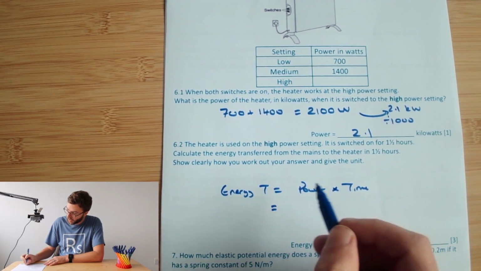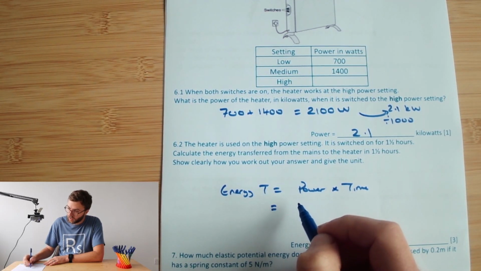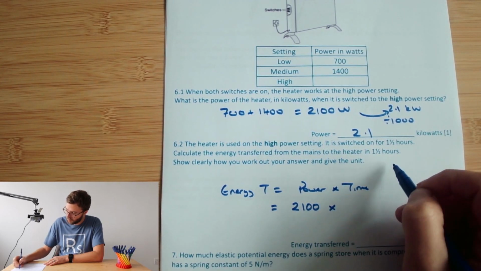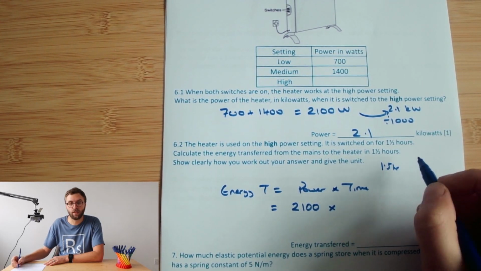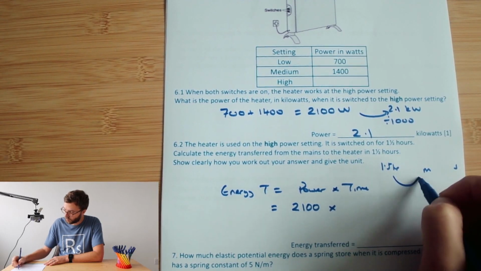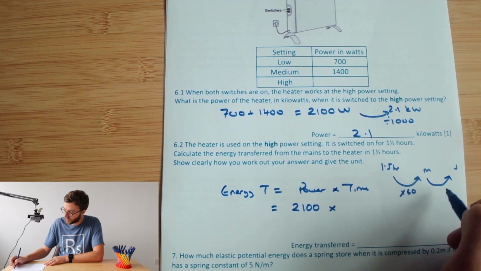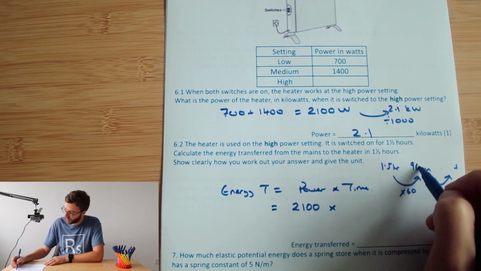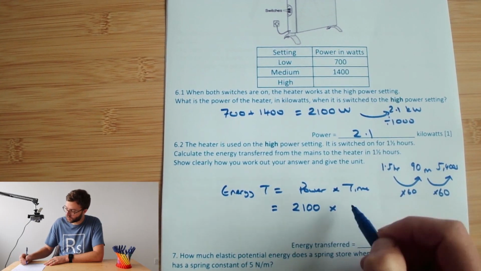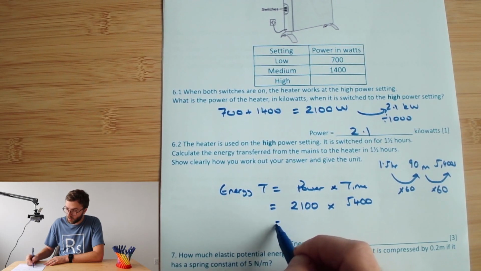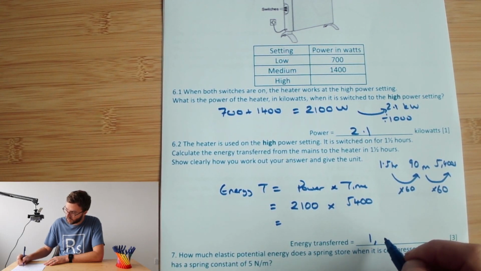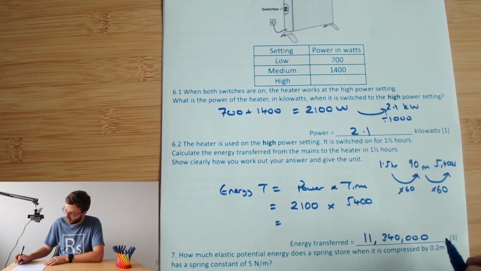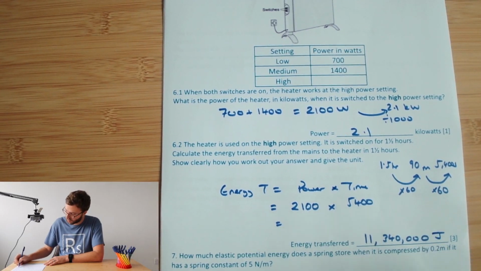So we want to know the power, which we've just got here, which is 2.1 kilowatts, but we obviously want that now back in watts as our standard units, multiplied by the time. So the time is 1.5 hours, but we want that eventually in seconds. So we'll first convert to minutes, multiply it by 60, and then we'll do the same again to turn it into seconds. So that will give us 90 minutes, which is 5,400 seconds. So we're going to get quite a large number here, which will be 11,340,000. It's not giving us a unit, so it's energy transferred, so it'll be joules.